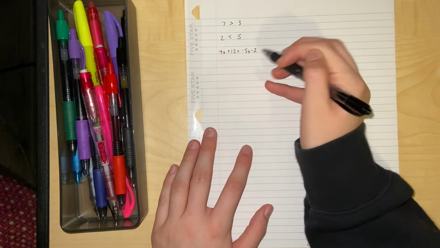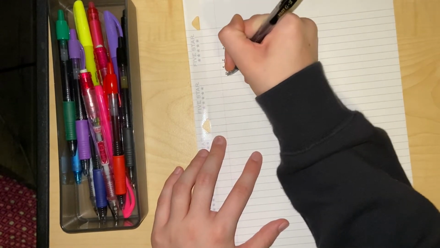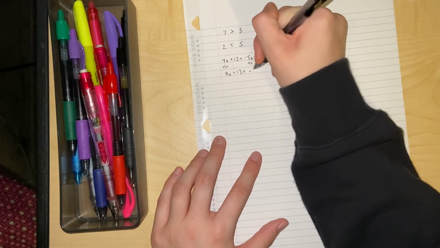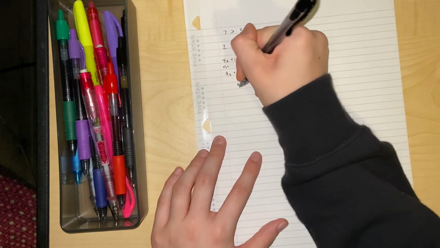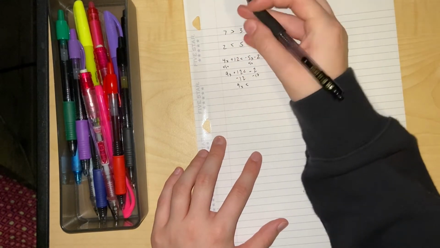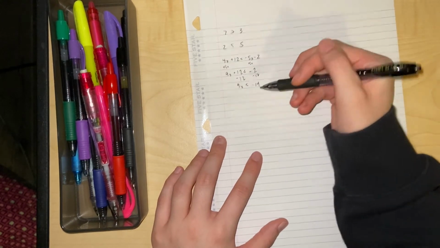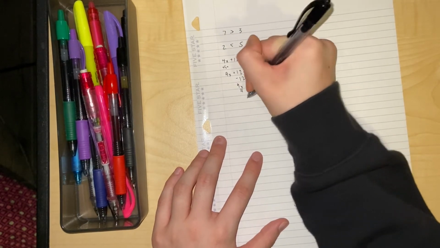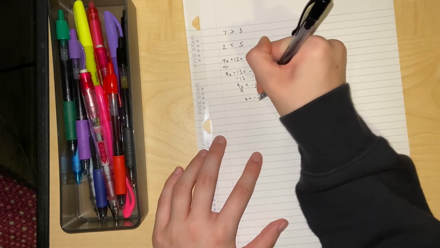So we can add 5x to both sides, and we get 9x plus 12 is less than negative 2. Subtract 12 from both sides, and we get 9x is less than negative 14. Now, because we want to isolate x so we can solve for it, we divide by 9 on both sides. So x is less than negative 14 over 9.